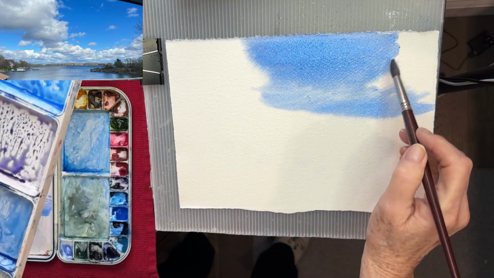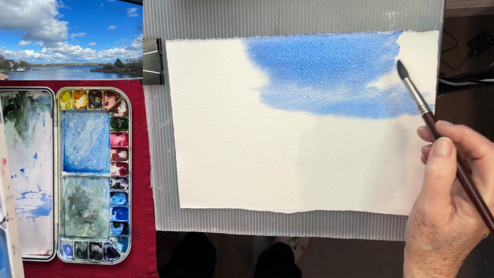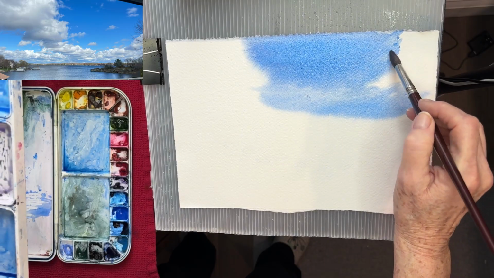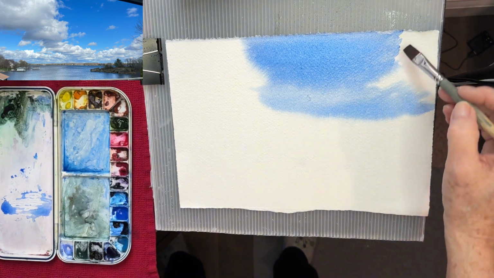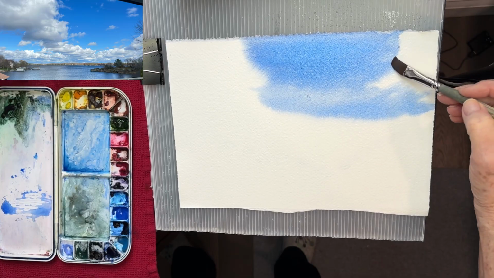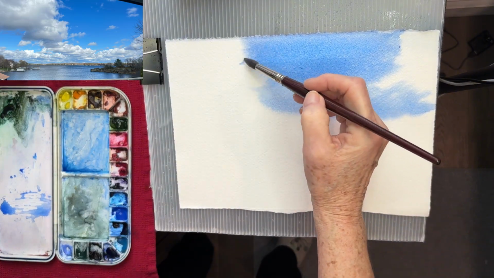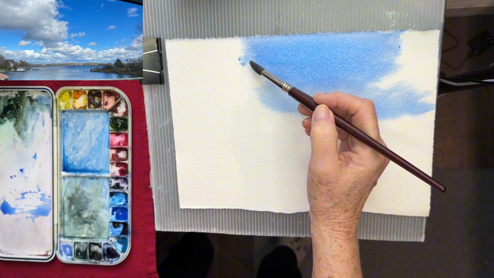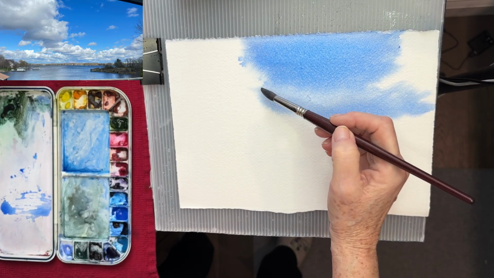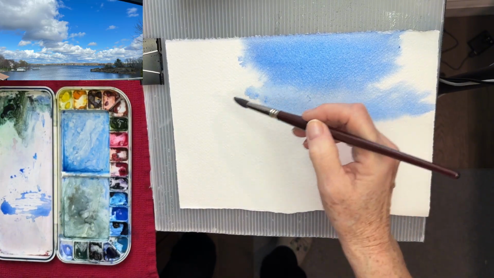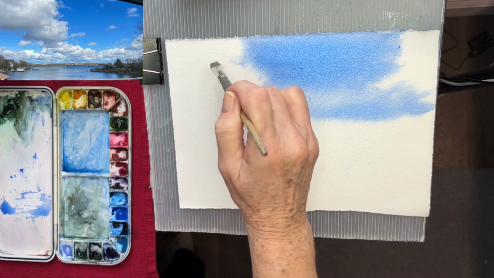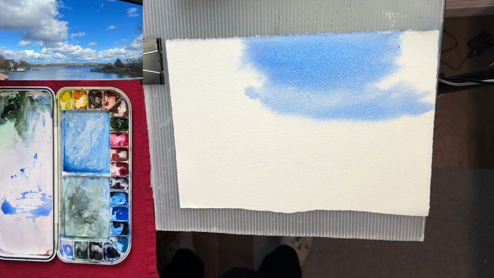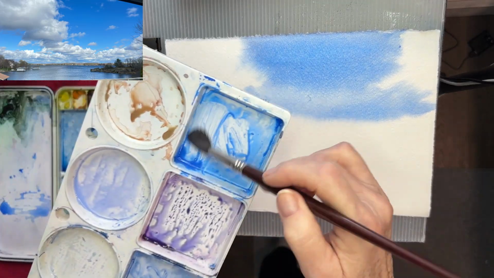Okay, and now I've defined this cloud. It's got a really hard edge there, but I really don't want that hard edge at that spot. So I'm just going to take my synthetic brush and soften that out there. And then here, I've also made a hard edge, so I can soften out that part. And it's okay if it runs in a little bit like that, that's all right. And then just continue on with my cobalt.